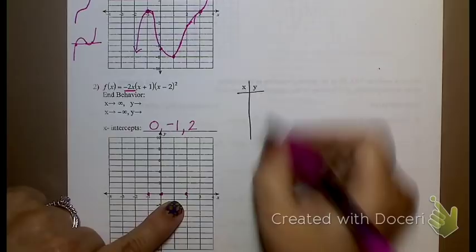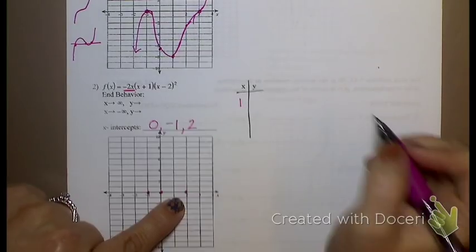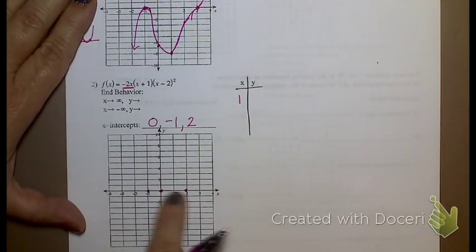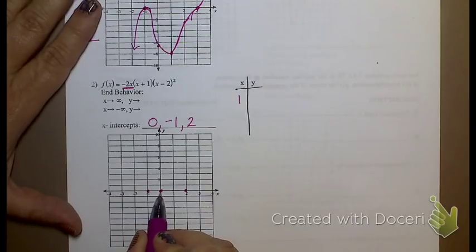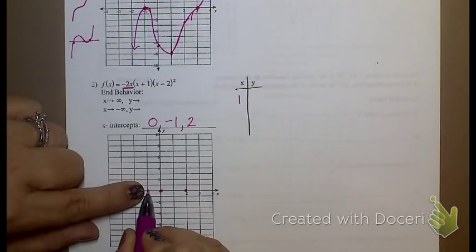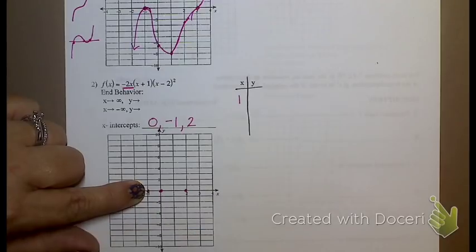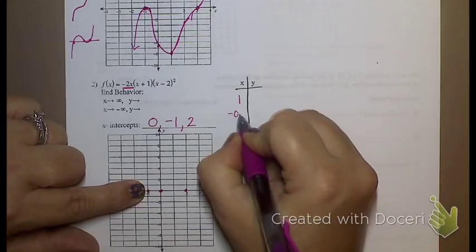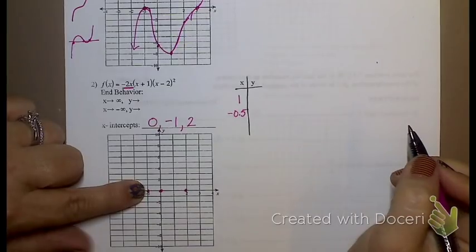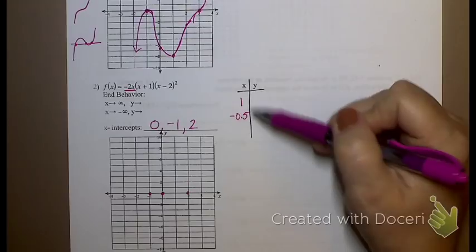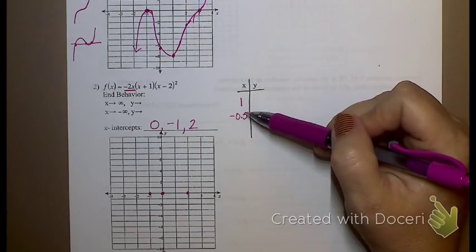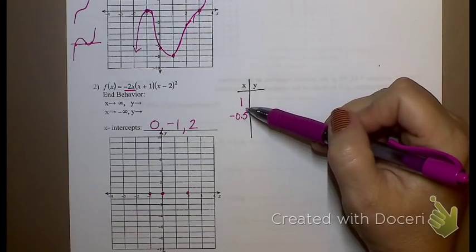Now most people figured out you needed 1 on your XY chart because they wanted to know what was going on between those two zeros. But you also need to know what's going on between these two zeros. So what other value should I put in my XY chart? What's between 0 and -1? I need both of those in my XY chart. A lot of you had like 6 or 7 values there. That's great. I'm only looking for those 2. Okay? You're not getting credit for the other ones.